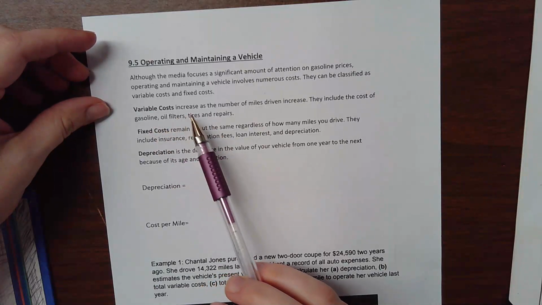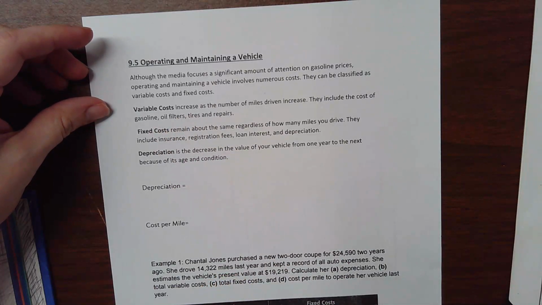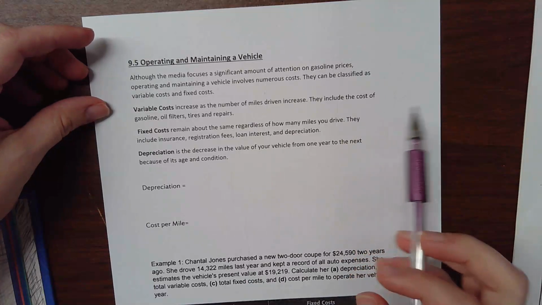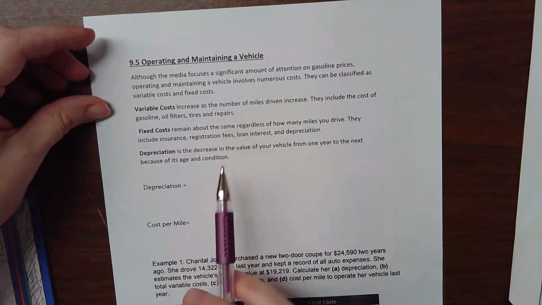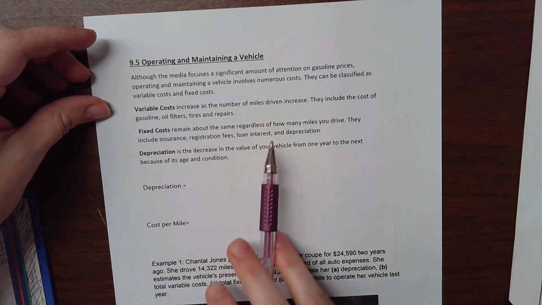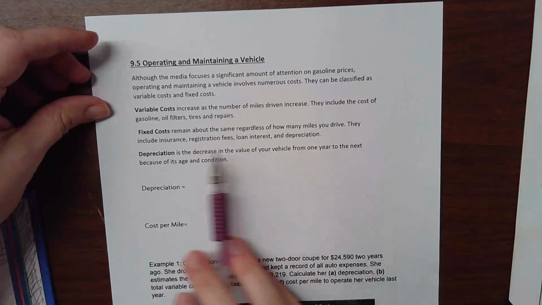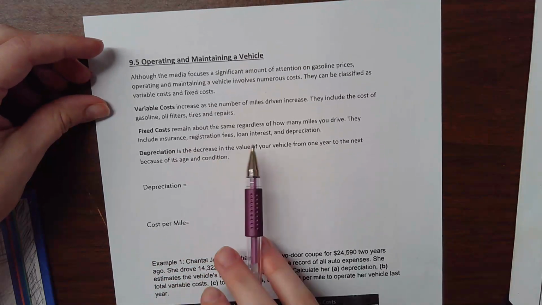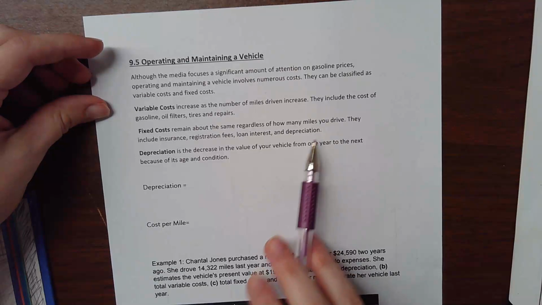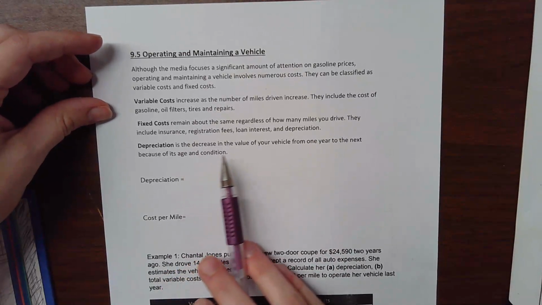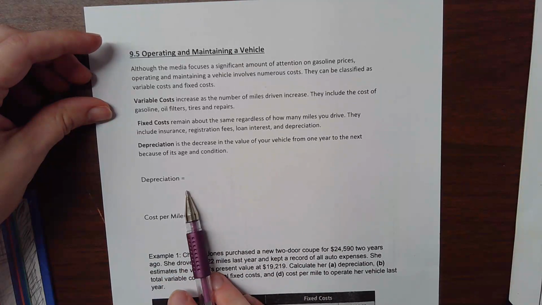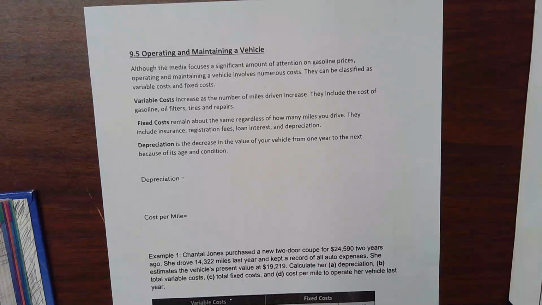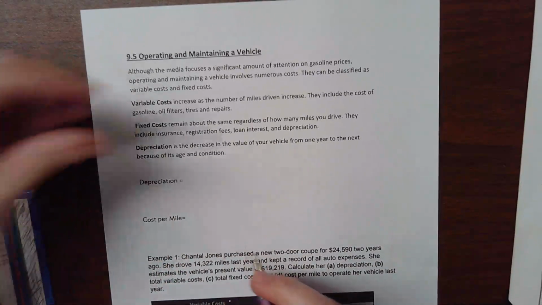Variable costs increase as the number of miles driven increases. They include the cost of gasoline, oil filters, tires, and repairs. Fixed costs remain about the same regardless of how many miles you drive. They include insurance, registration fees, loan interest, and depreciation. Depreciation is the decrease in value of your car from one year to the next because of its age and condition. So I'm going to write down our formulas.